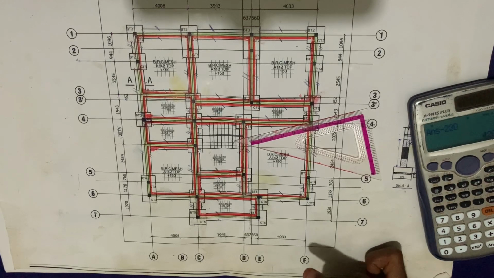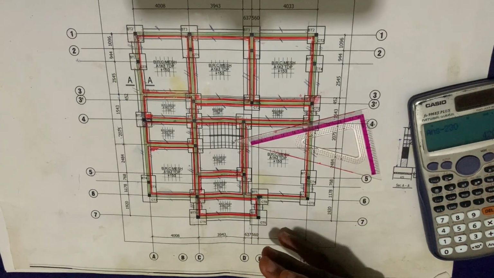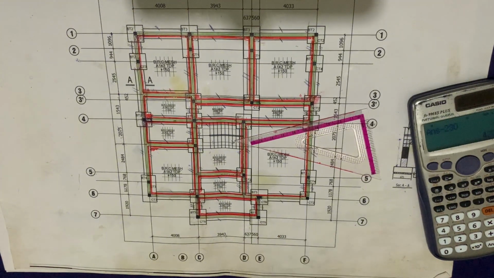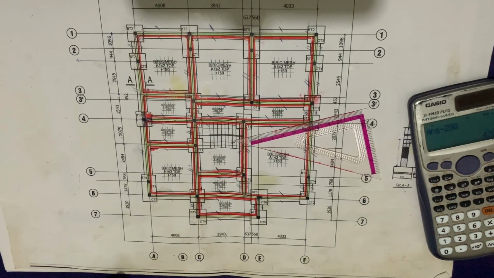Remember in the drawing, from column type 1 to 4 is 230 by 230. Column type 5 is 300 by 300. And column type 6 is 230 by 381.